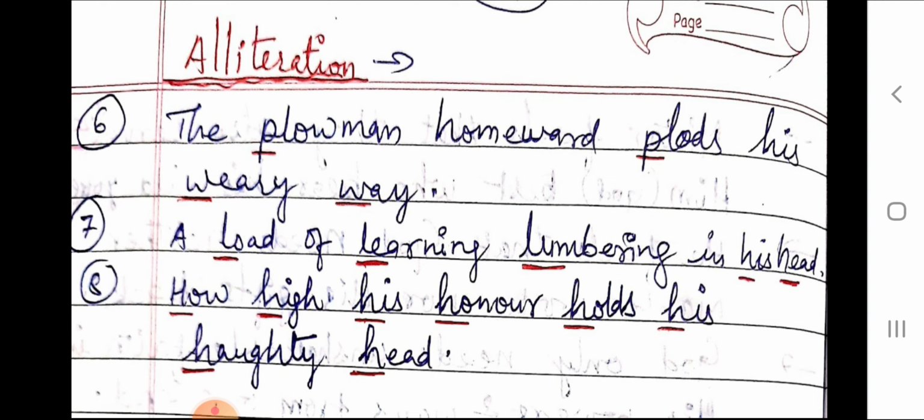So this is alliteration. So alliteration is what? Alliteration is, in simple terms, we can say, the repetition of same consonant sound in nearby words in the same line, especially initial consonant sound.